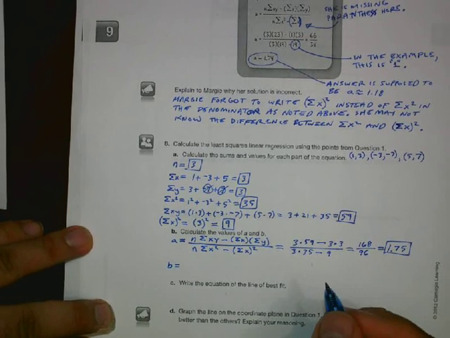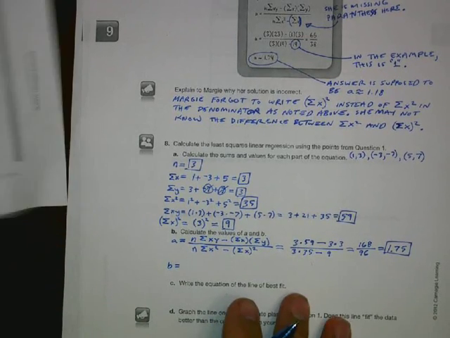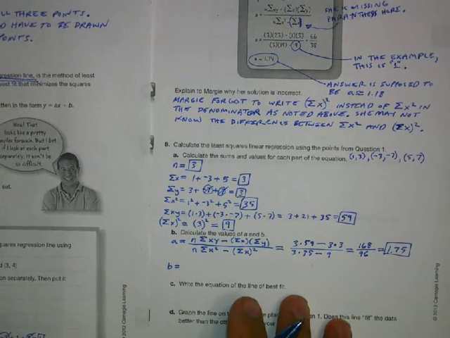Our B, so let's get our equation going for B. Let's see here.